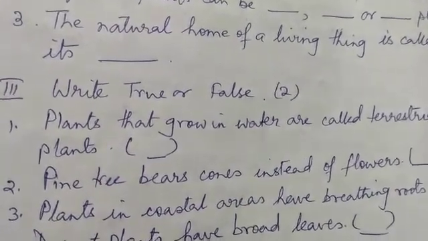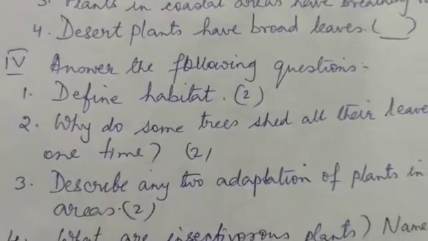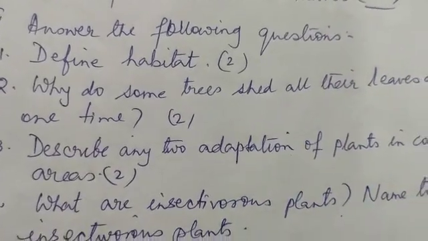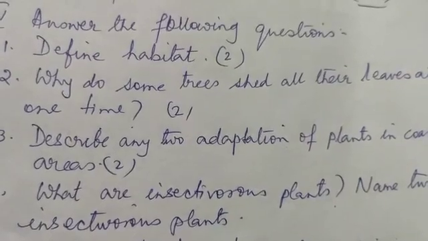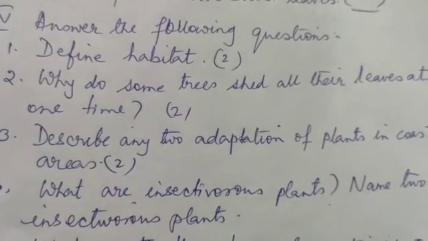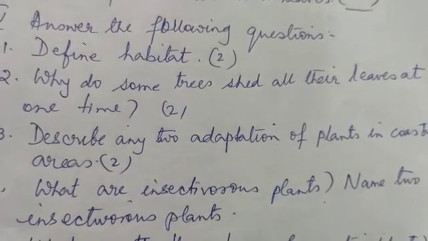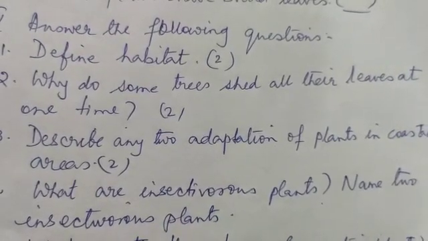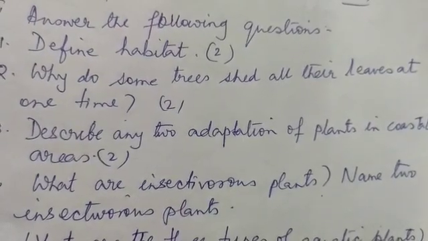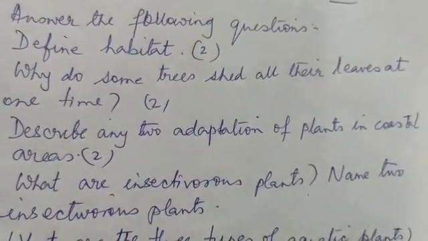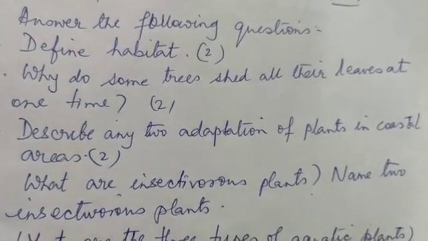You will write it in one day, and the next day when you open your copy, first learn the question answers and then give the answers to the following questions. Again you will write the date and copy the questions and write one answer. After the question, write the question number and write the answer. Number 1, define habitat. Number 2, why do some trees shed all their leaves at one time? Number 3, describe any two adaptations of plants in coastal areas. I have given you many. You will write only 2.